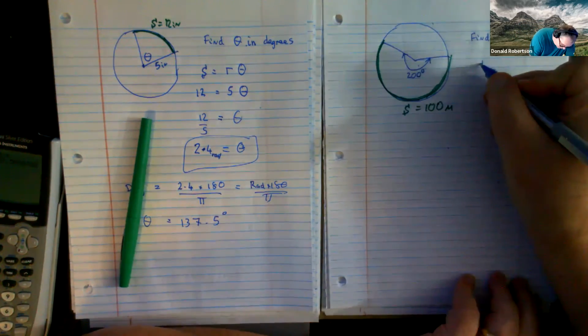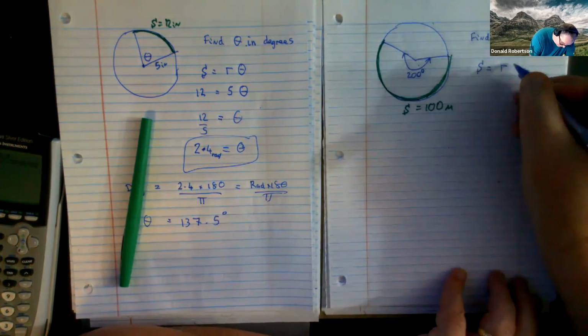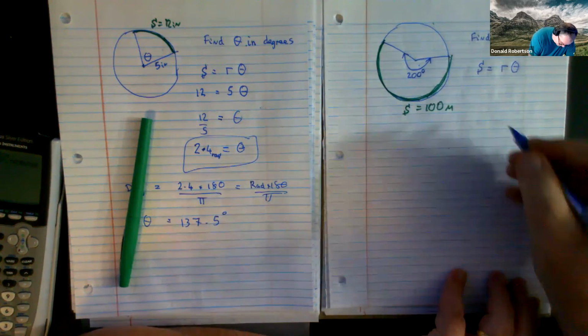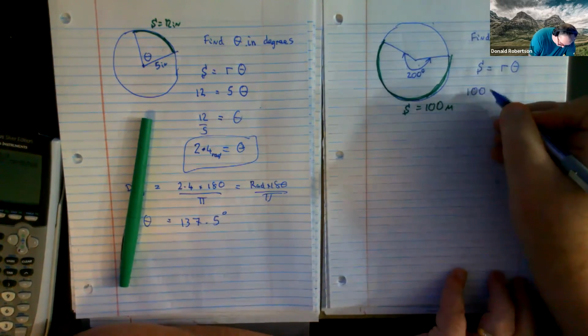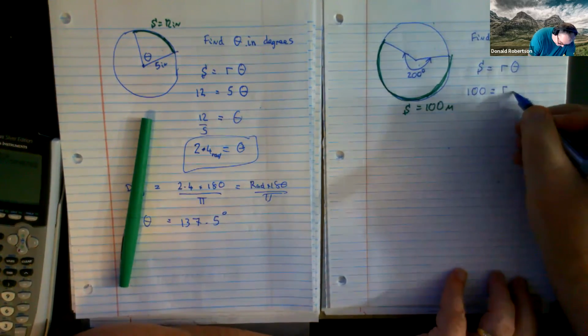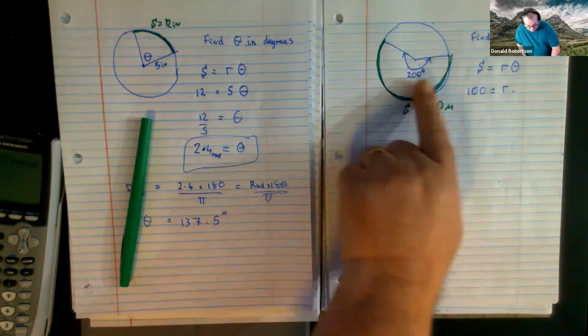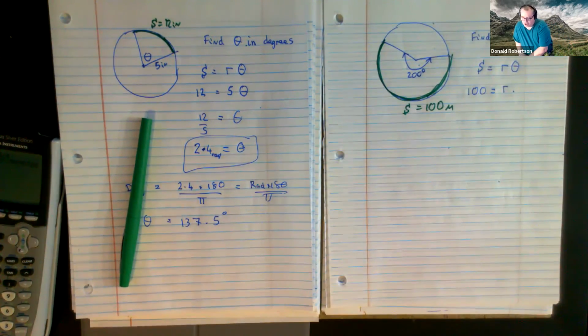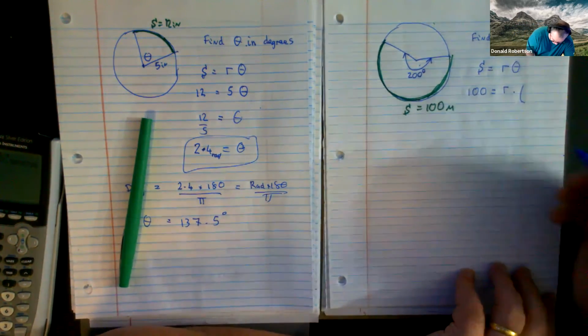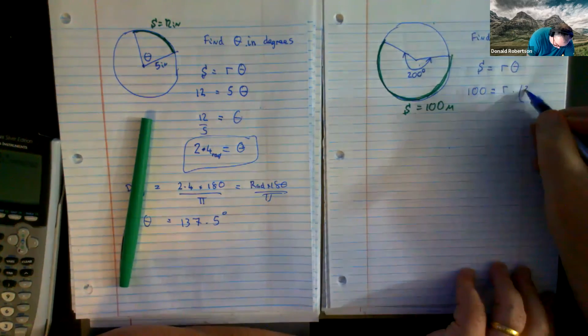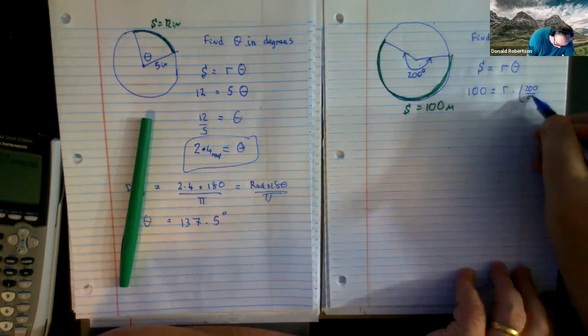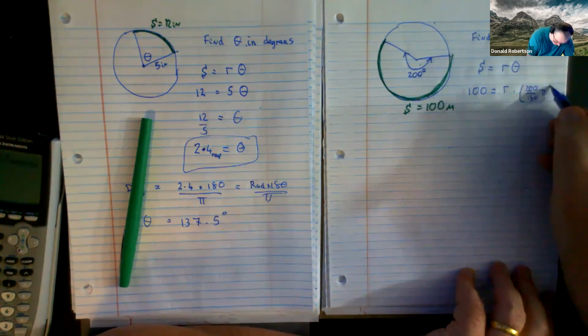Our starting point is going to be r theta. I know this fella is 100. I don't know this guy. But will I put 200 degrees in here? Nope. Won't I turn that into radians like we had to do in one of the earlier questions? So to save myself some time, wouldn't you just do 200 over 180 and stick a pi in it, right?